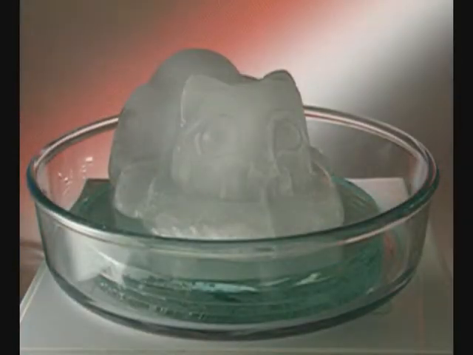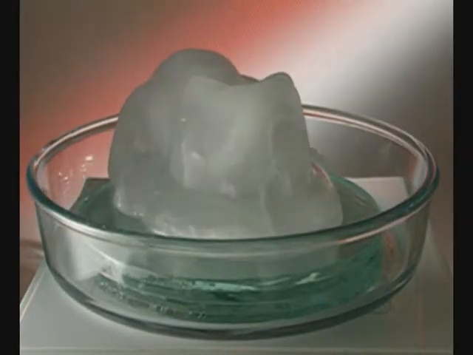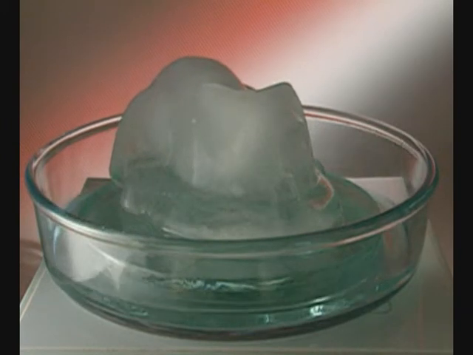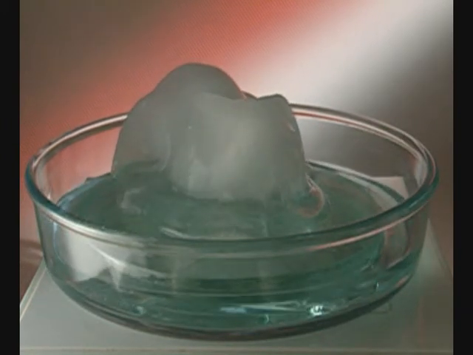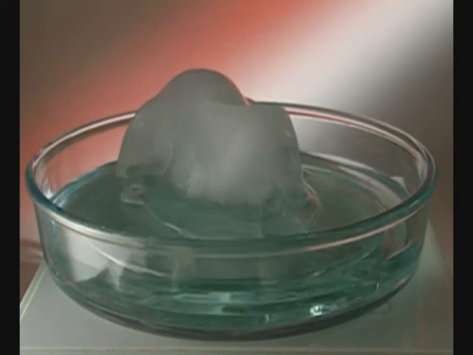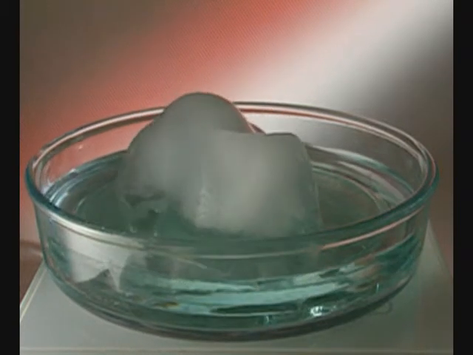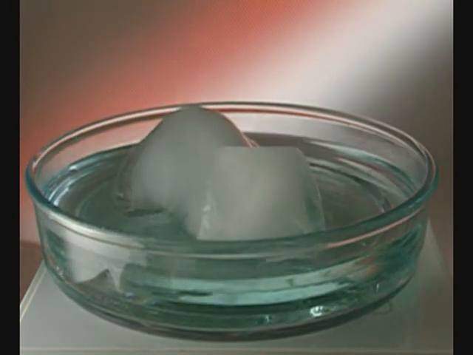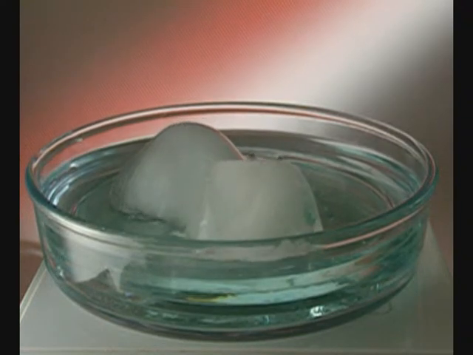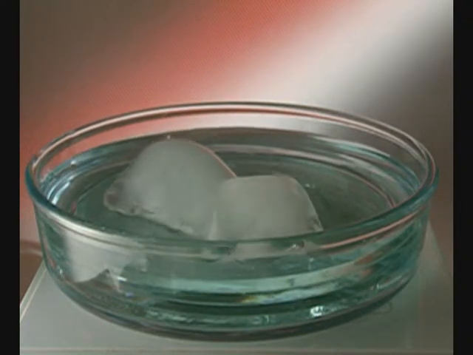A block of ice takes the shape of its mould. As it melts, it changes. The water spreads out and fills up the container. All liquids behave this way. They flow and find their own level.